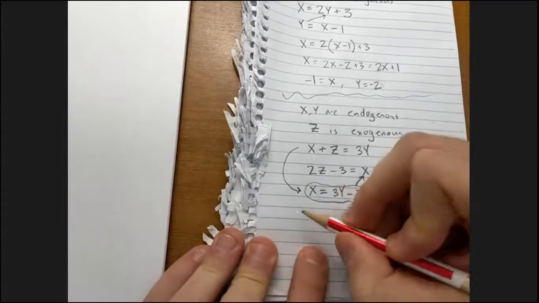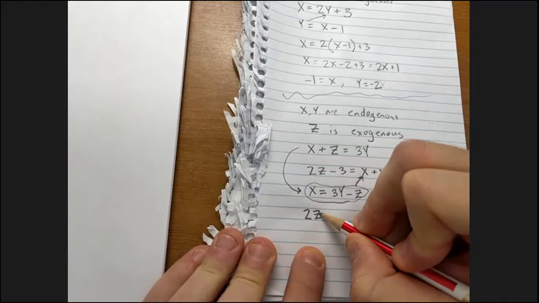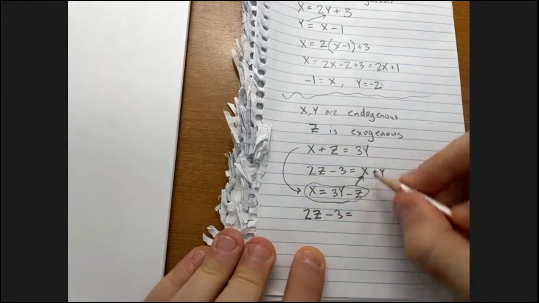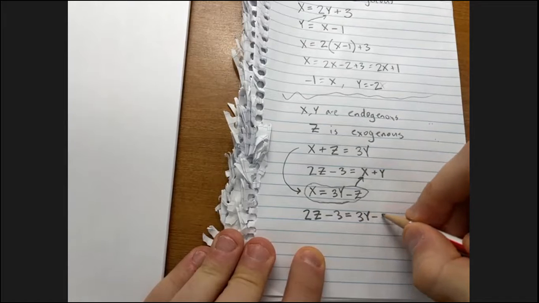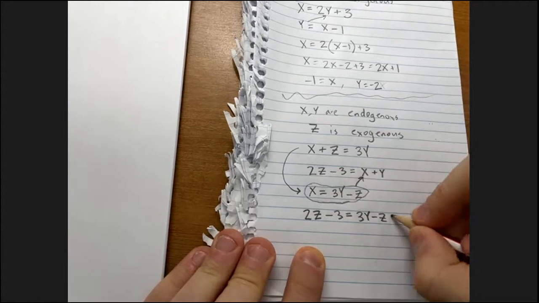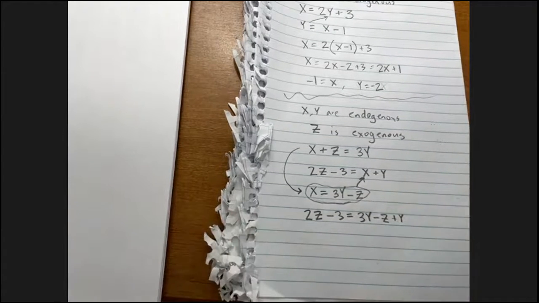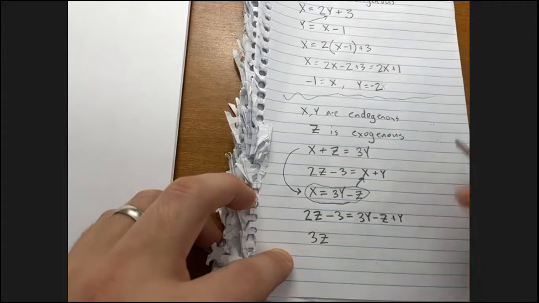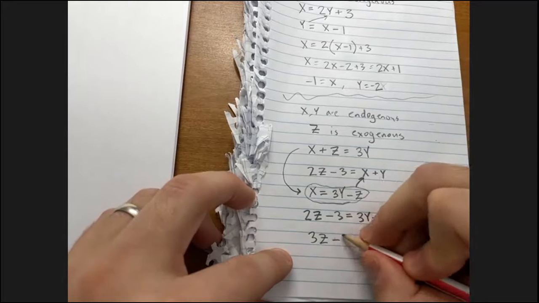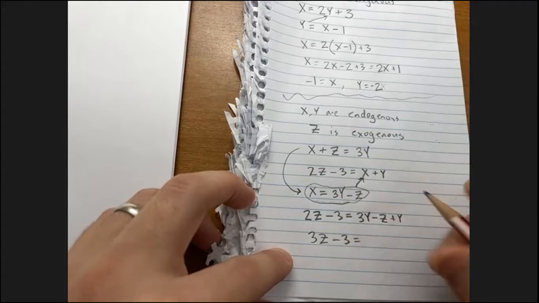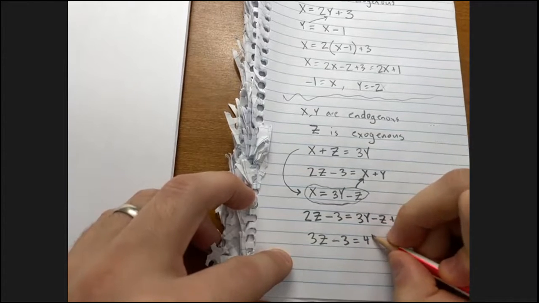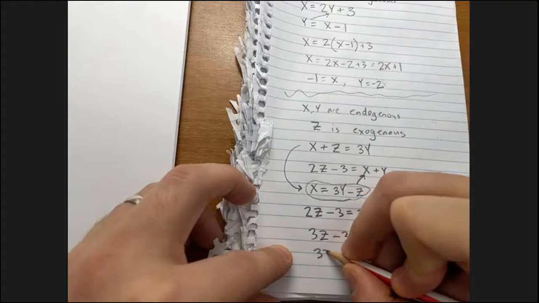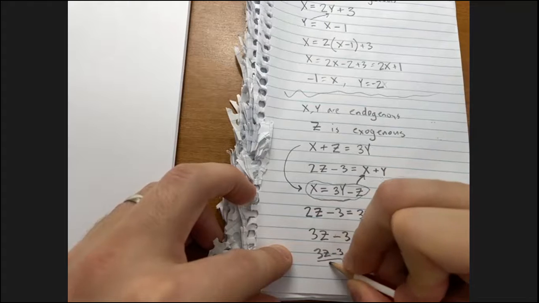Okay, so I'm going to do that myself. 2z minus 3 equals, now instead of x, I'll have 3y minus z plus y. Now I just use some algebra to simplify this. I'll add z to both sides and get 3z minus 3 equals, I have a 3y here and a y, I'll make that 4y. I'm going to divide both sides by 4 to get y equals, I'll just say 3z minus 3 over 4.